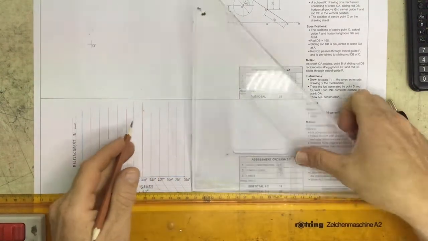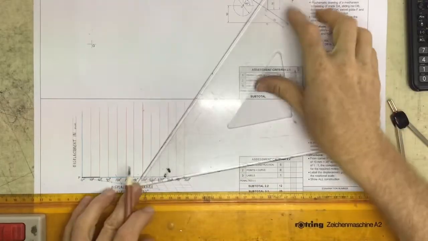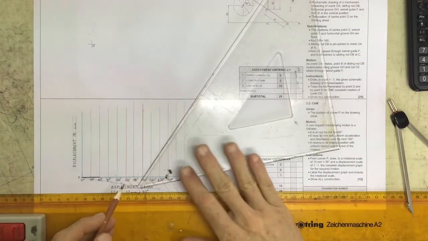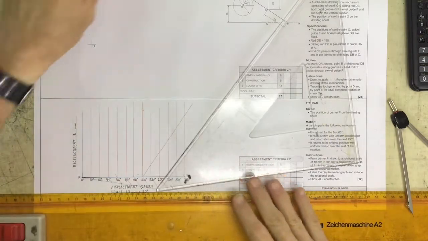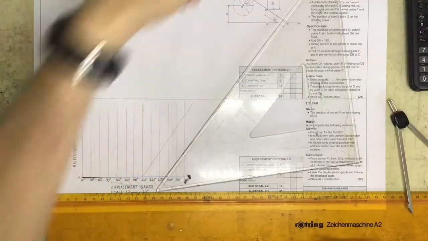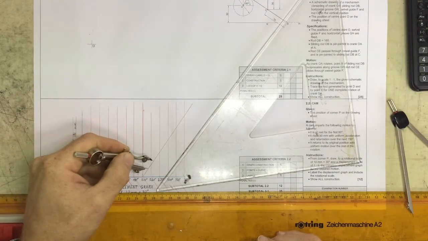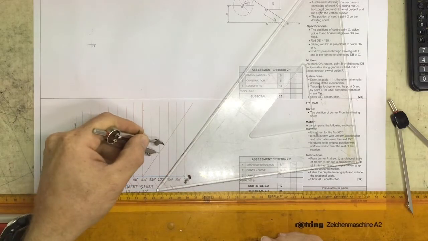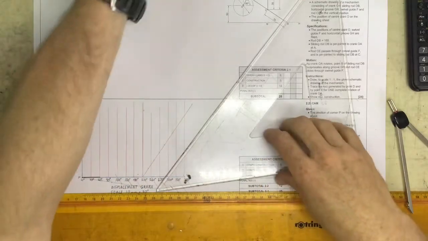Okay, right, it's uniform acceleration and retardation. I think the first thing to do is to break it up into how many spaces? 1, 2, 3, 4, 5. Right, so I draw a line going out here, and I will mark off 5 spaces on it. 1, 2, 3, 4, 5 spaces, right?